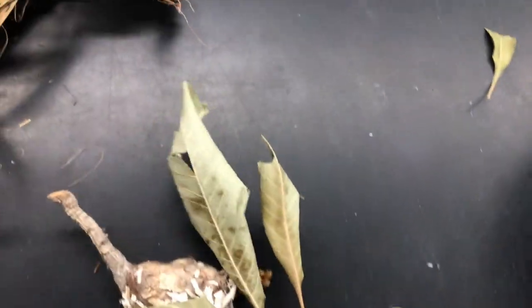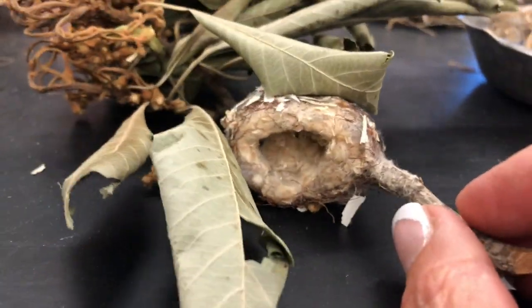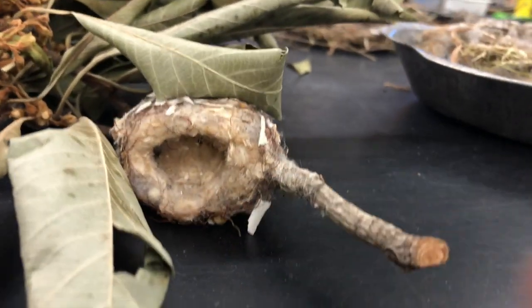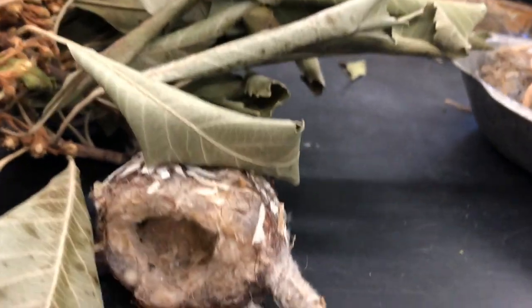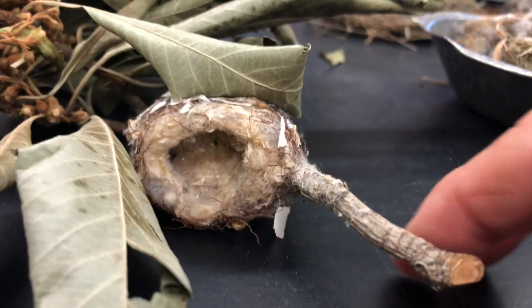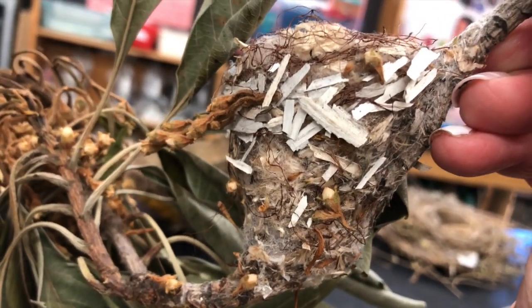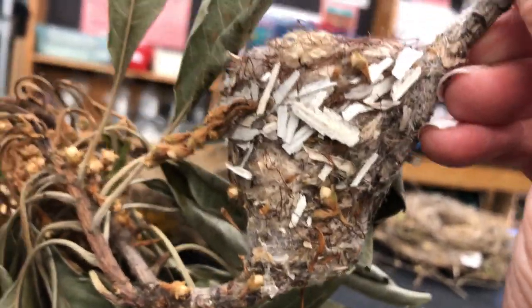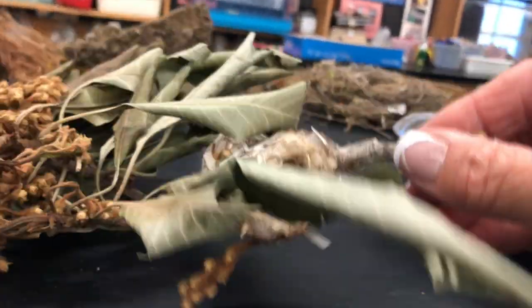Here is a nest that is so small. Boys and girls, look at how tiny this nest is. Look, it's as tiny as my finger. This is a hummingbird's nest. It's very small, but it's very, very soft. It looks like this bird has gotten some paint chips or something, or maybe just some sticks. Wow, that is a creative builder.